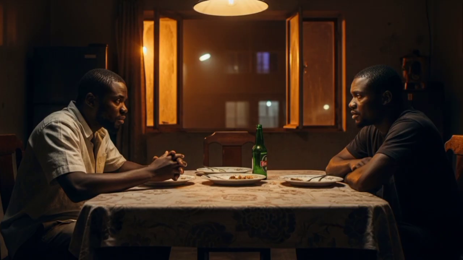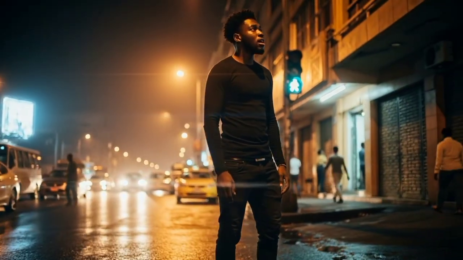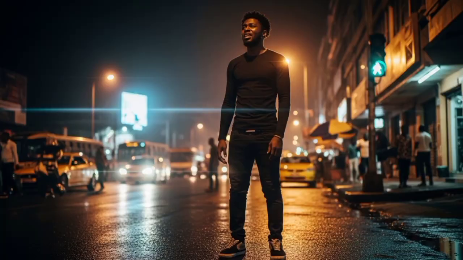Moving on to the full shot. A full shot shows a character's entire body from head to toe. Unlike a master shot, it focuses primarily on one character rather than the entire scene.